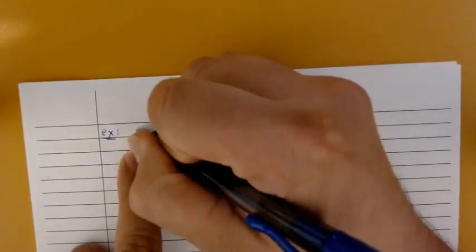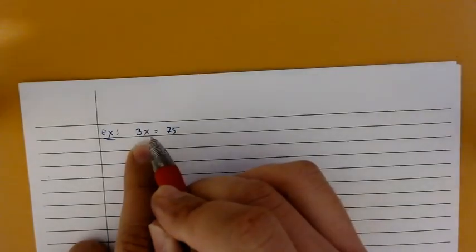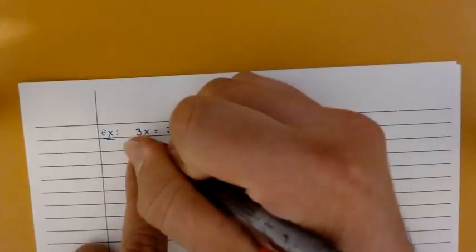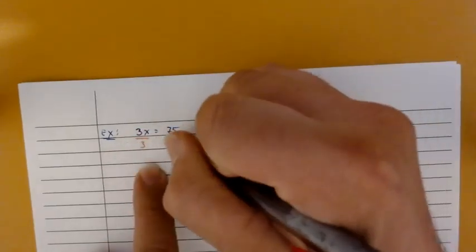So for example, let's say we have 3x is equal to 75. Well, again, we don't want 3 times x, we just want x. In every case, we're trying to isolate our variable. So to get rid of this multiplication by 3, we can divide both sides by 3.